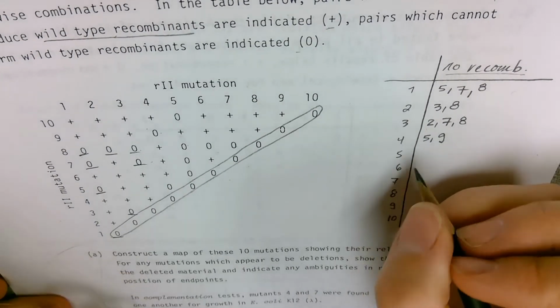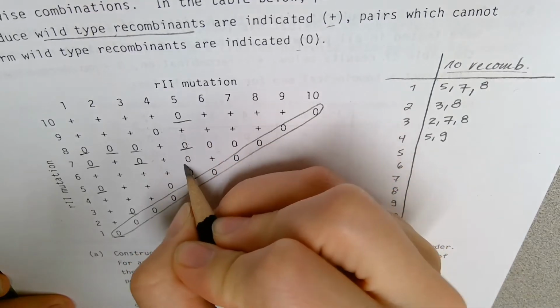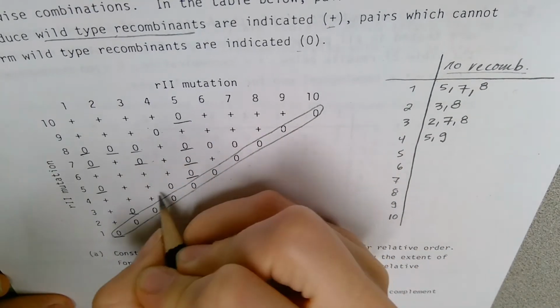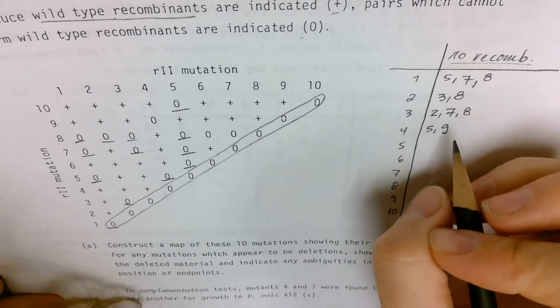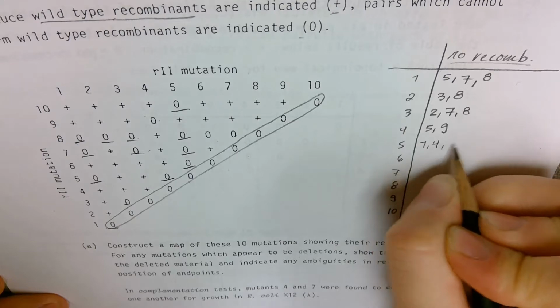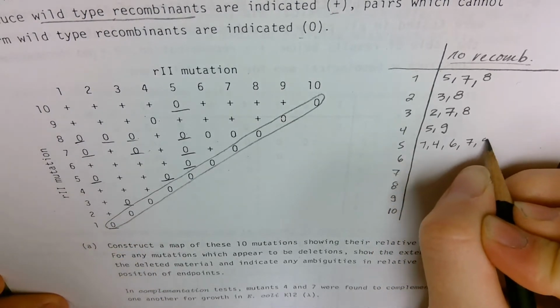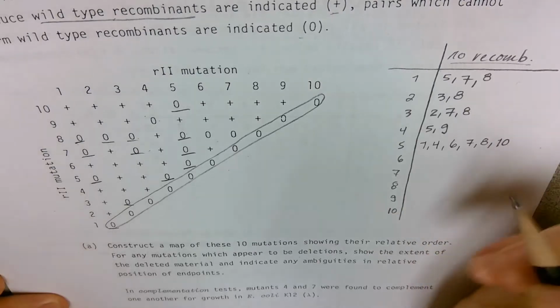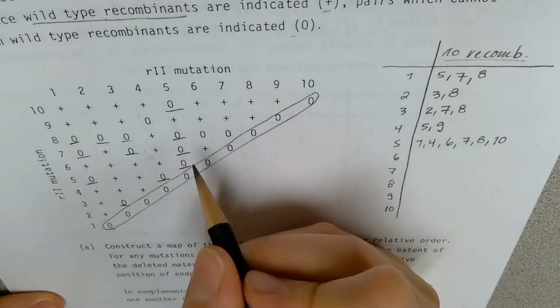Okay, so 5, let's see. 5 takes issue with a lot of these guys. That's going to be important for when you're actually doing your maps, so make note of that. 1, 4, 6, 7, 8, 10.